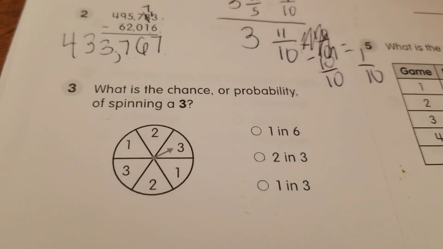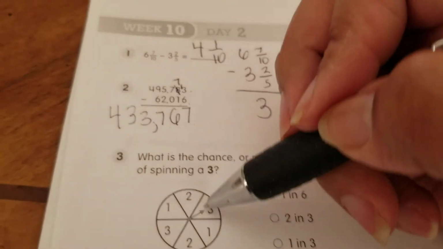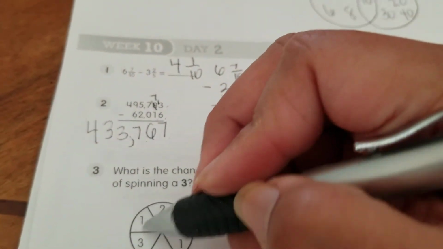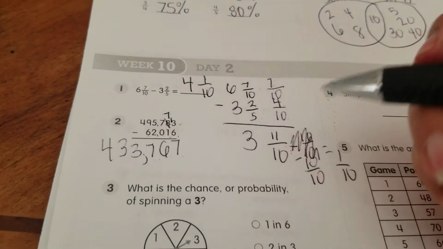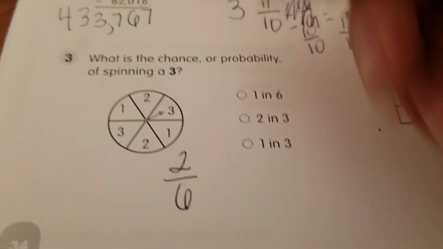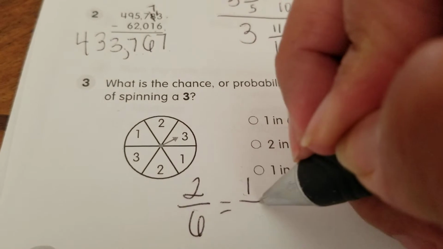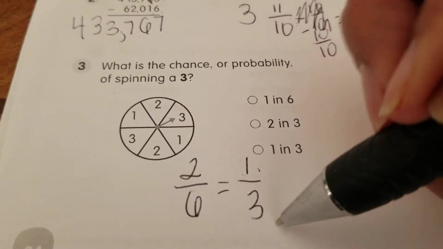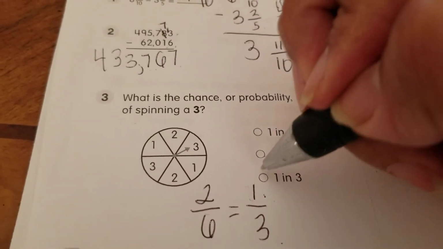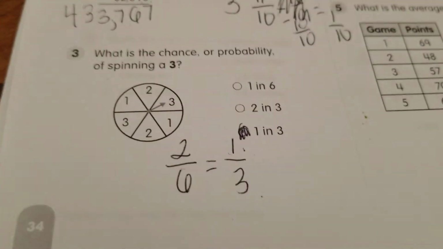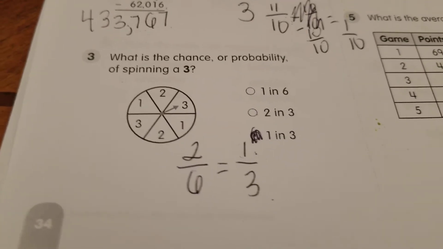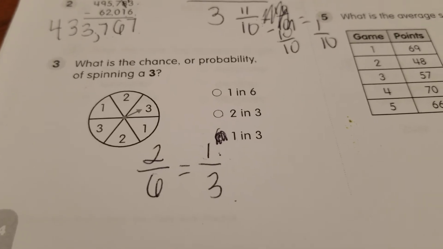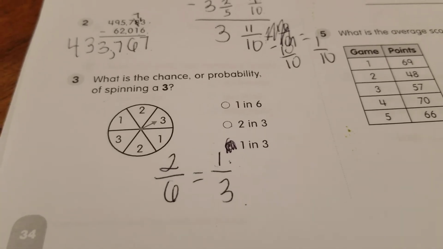What is the chance or probability of spinning a 3? How many 3s are on there? 2 out of 6, because there's 6 in all. We got to reduce that to its lowest terms, and that'll be 1/3. So your probability of spinning a 3 is 1 out of 3. Okay, we haven't really gotten to probability, but we'll explain that more as more comes up.